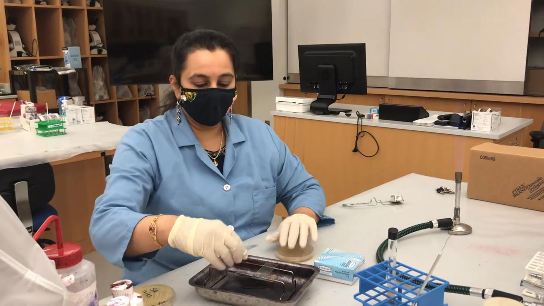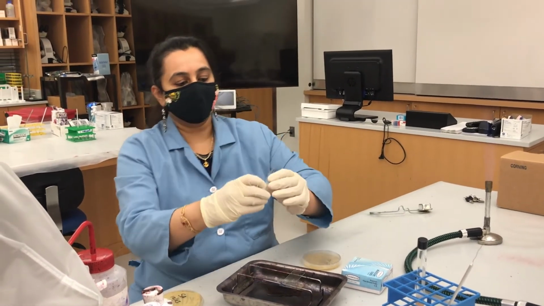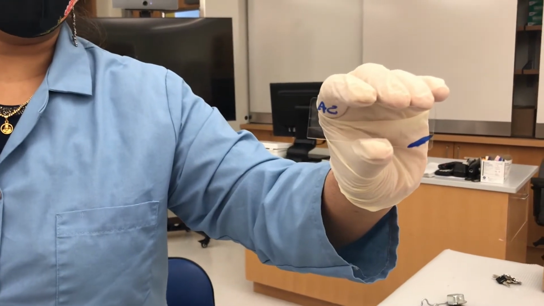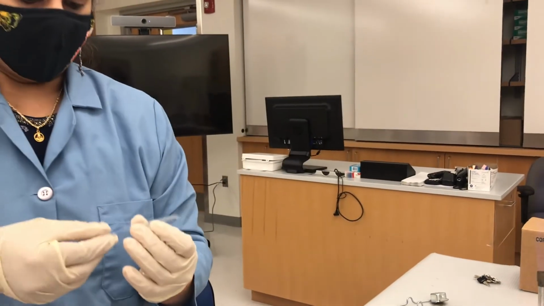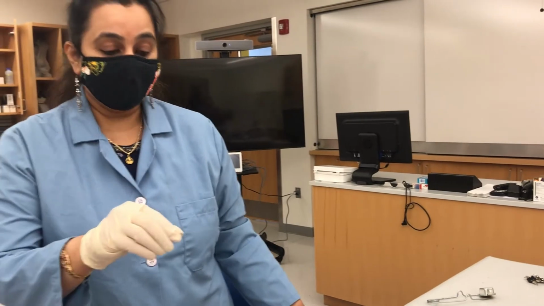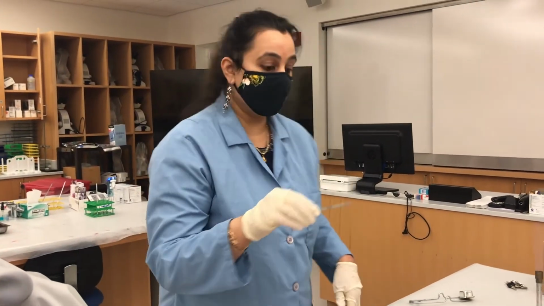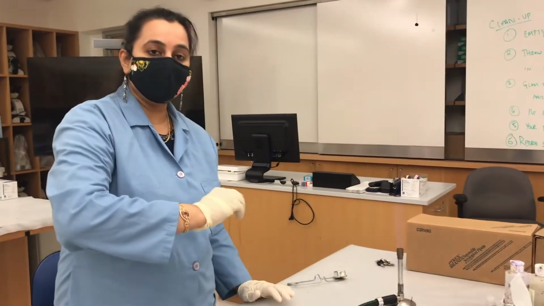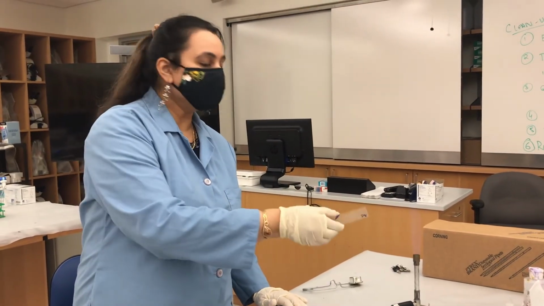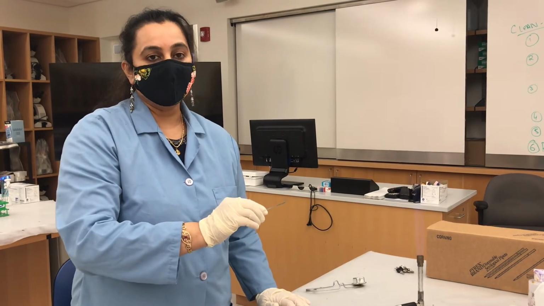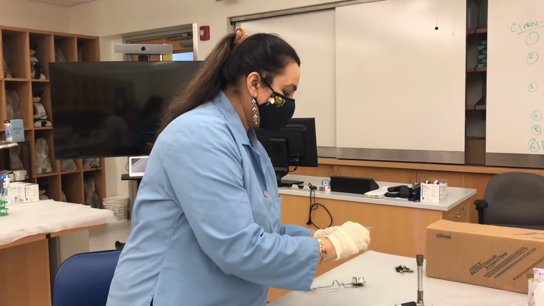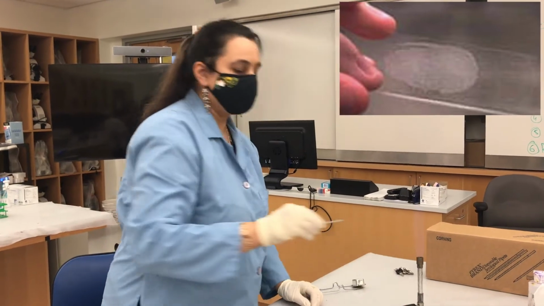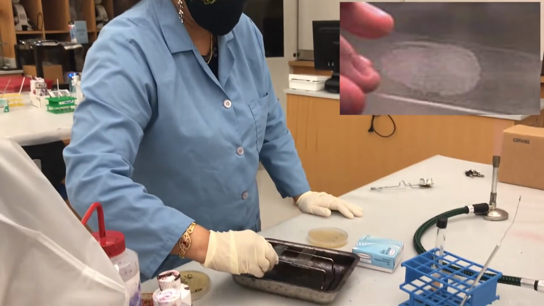Now you can clearly see that the solid culture on the slide is all dried up. When everything is dried up, when there is no visible water, it's ready to be heat fixed. So what we are going to do is gently run the slide through the flame 2 or 3 times. 1, 2, and 3. That's it. This is good.